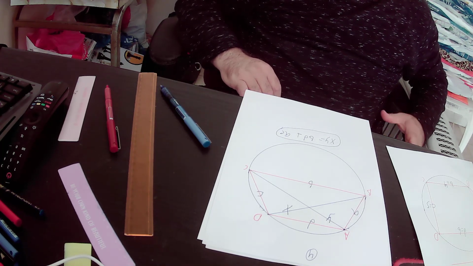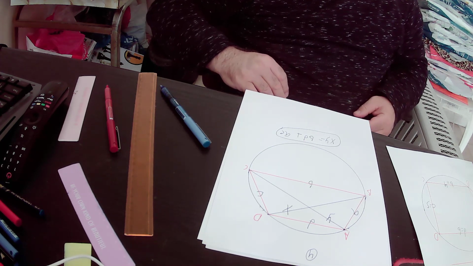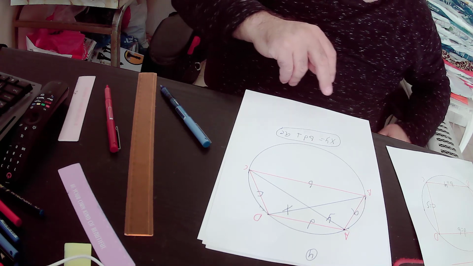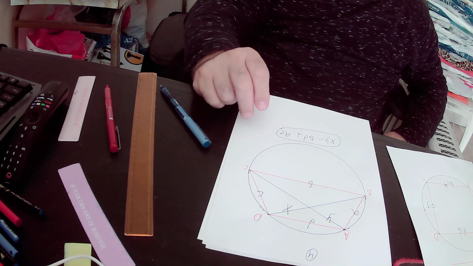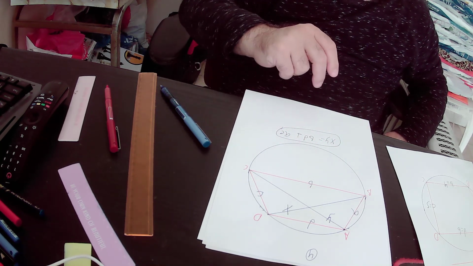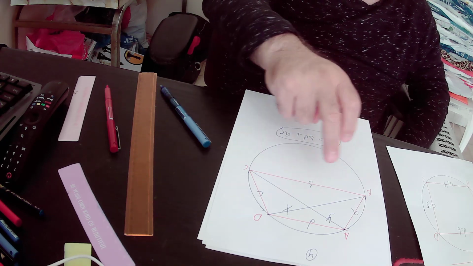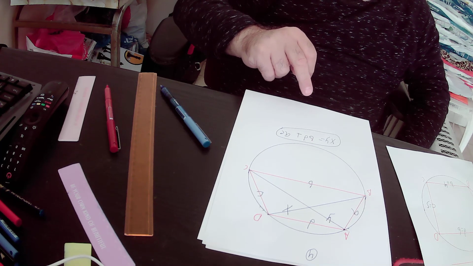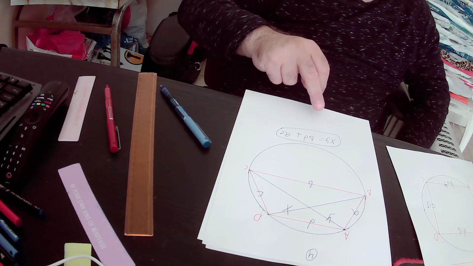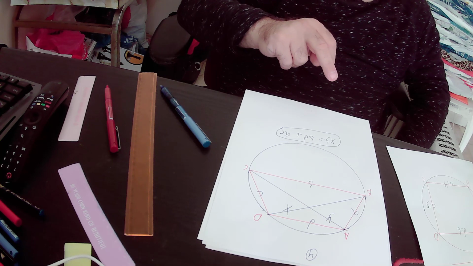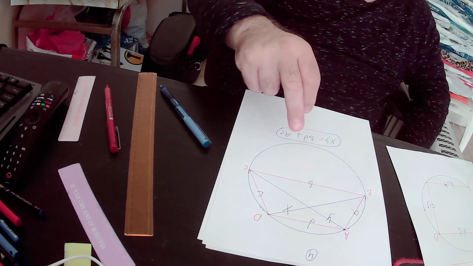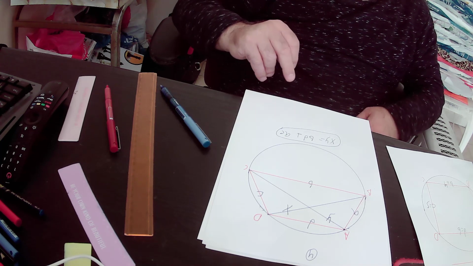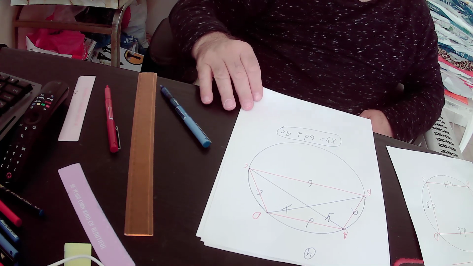So if you have a quadrilateral that is inscribed by a circle, then the product of its diagonals, in this case X times Y, will be equal to the sum of the products of its opposite sides, which is BD plus AC. Okay, that is actually rule number 2.